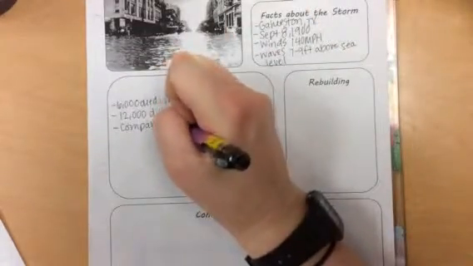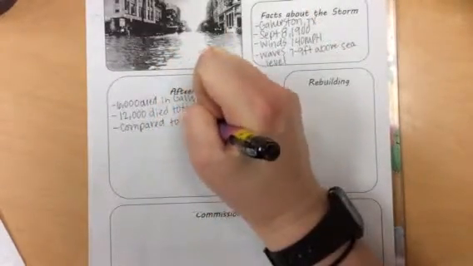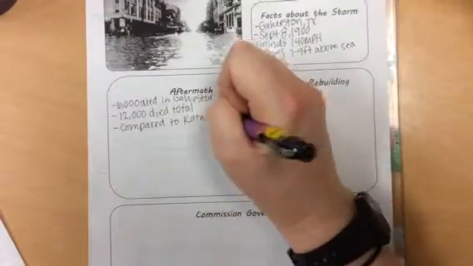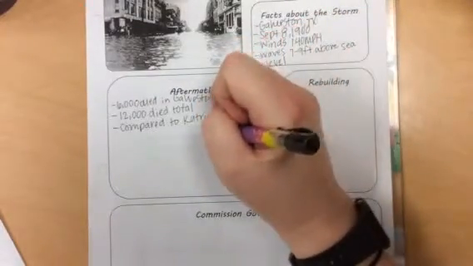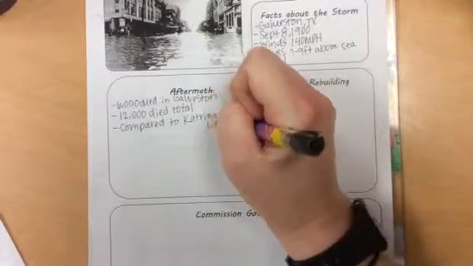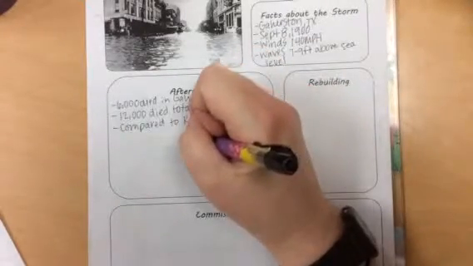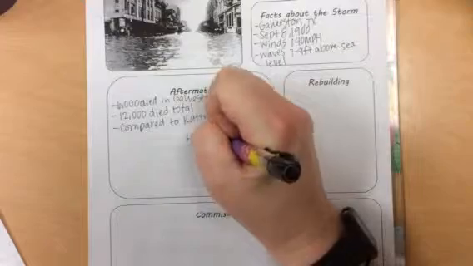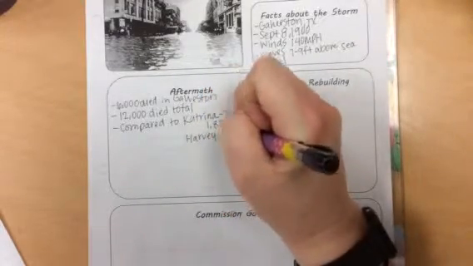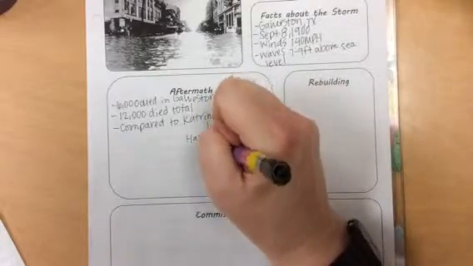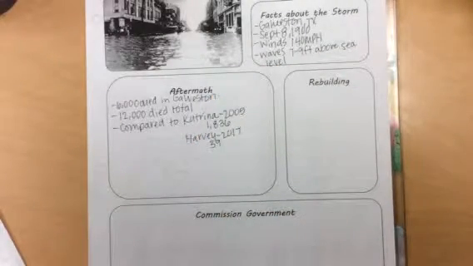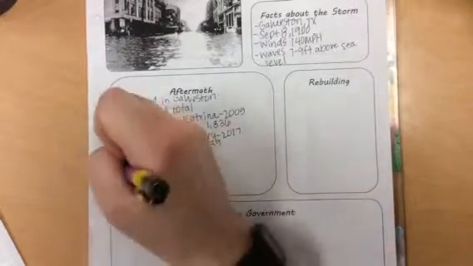So compared to Katrina in 2005, that killed 1,836 people. And then compared to Hurricane Harvey, which was more recently, in 2017, that killed 39 people. Now we're going to look at why that is, but first let's gather all our information.